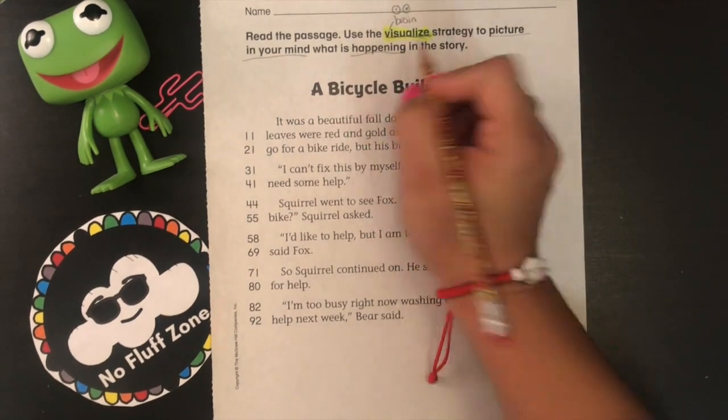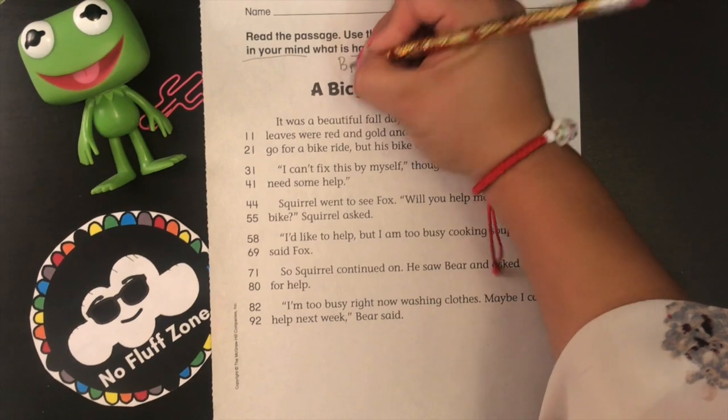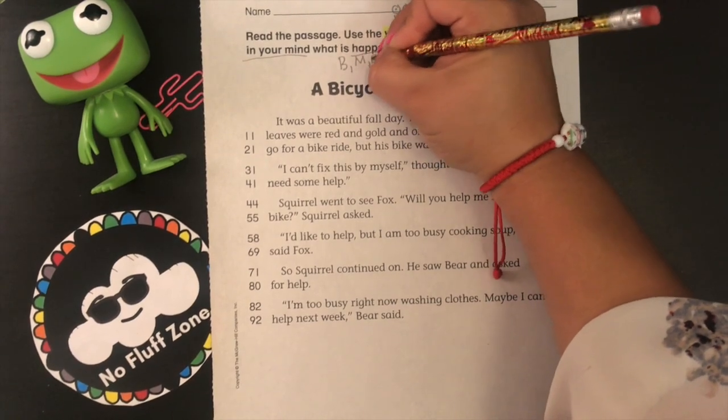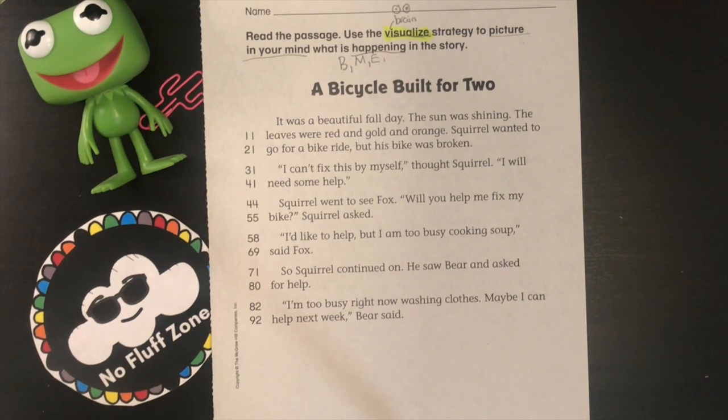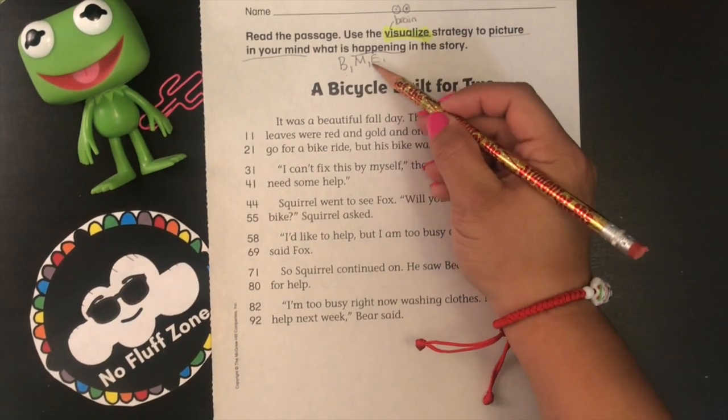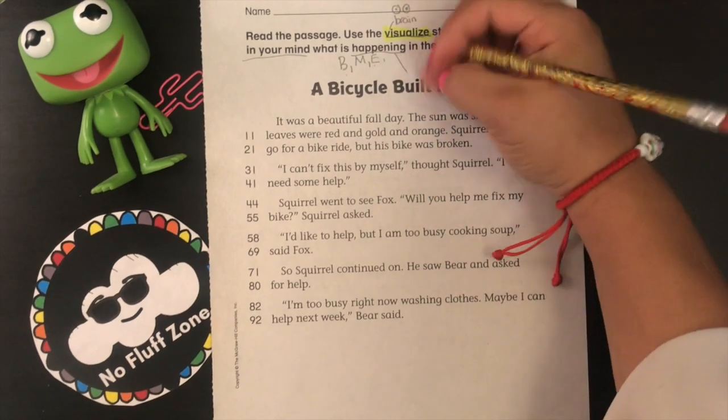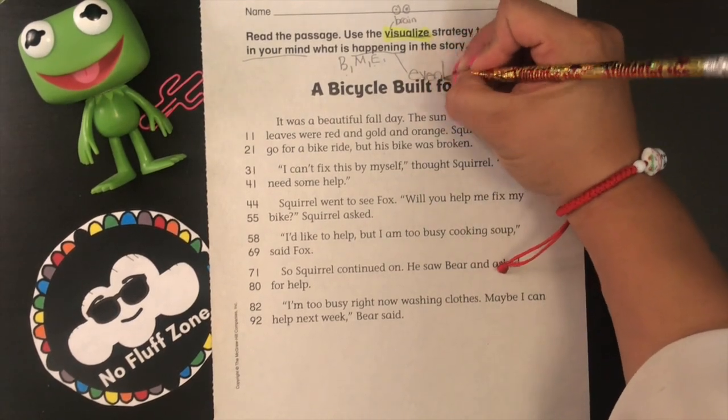What is happening in the story? When something is happening, that is our beginning, middle, and end. So remember, when you visualize, you form pictures in your mind about the characters, setting, and events in the story. So we're going to imagine how the characters, which are animals, right? In this story, it will be animals. The setting where the story takes place, and events, beginning, middle, and end, or what's happening in the story. So we're going to visualize the events.